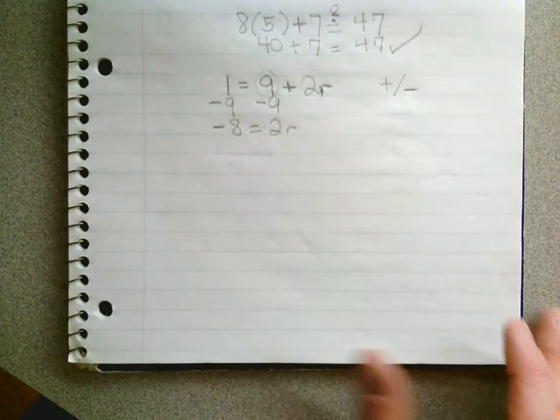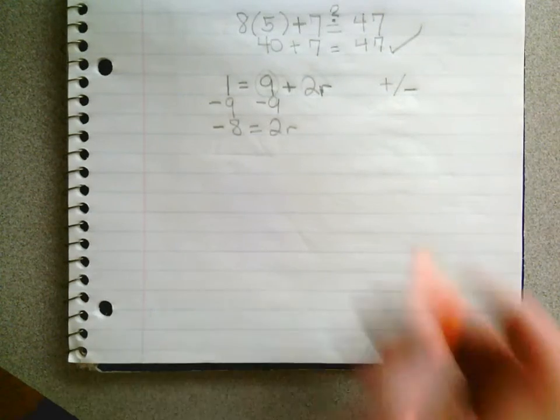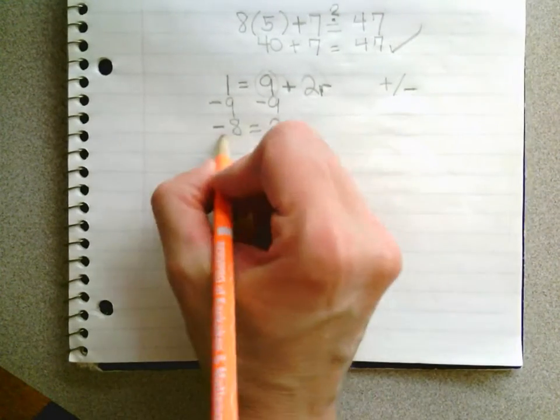Now we perform the division, right? Divide by 2. What's the result after we divide by 2, Eli? What do you think?